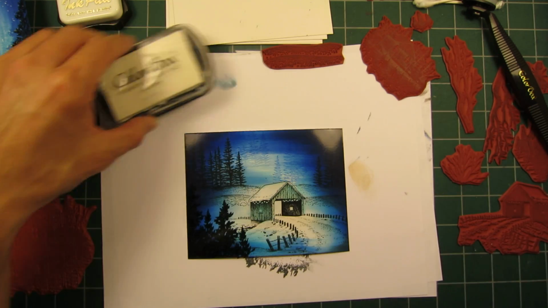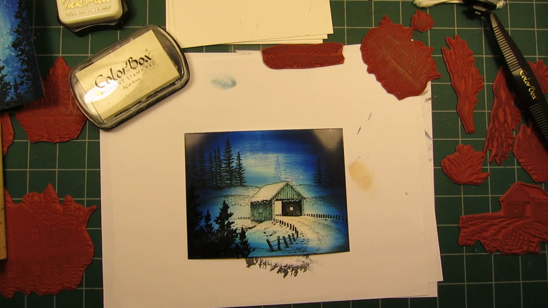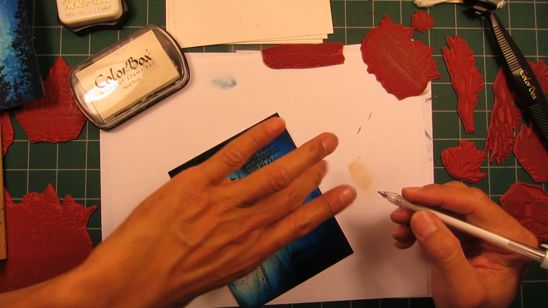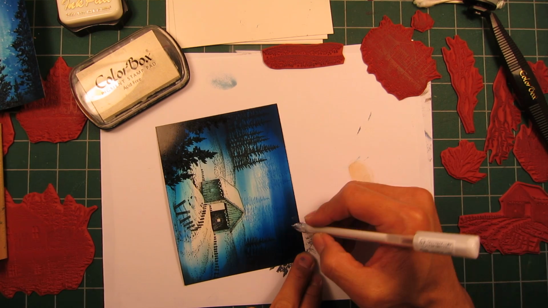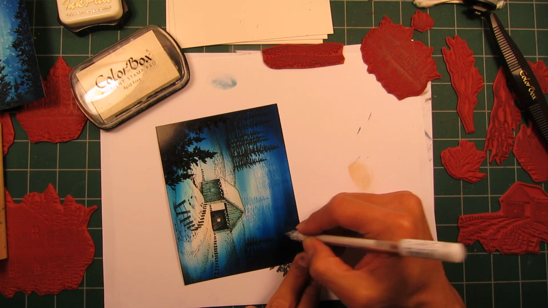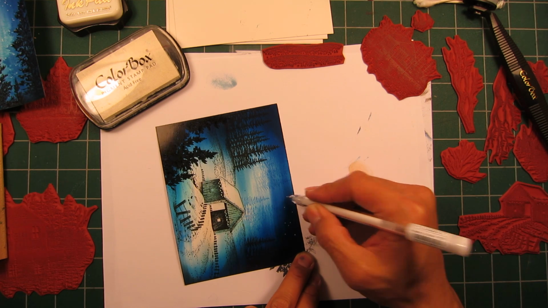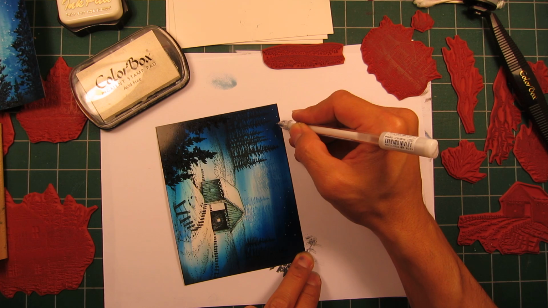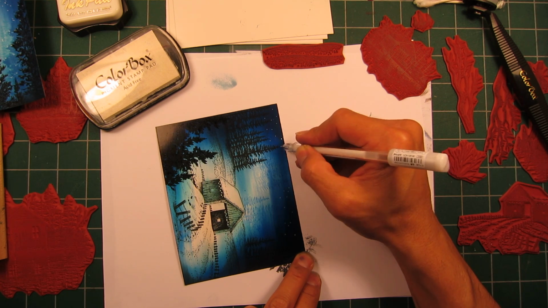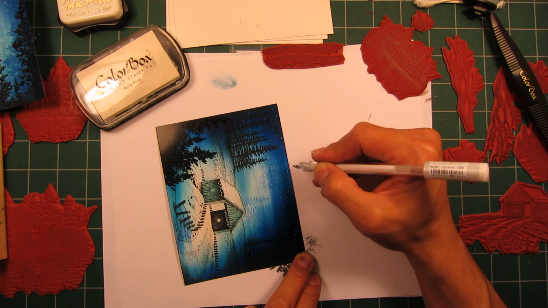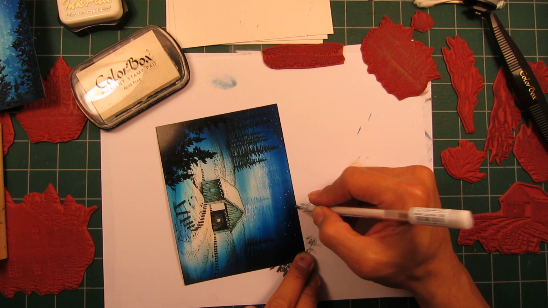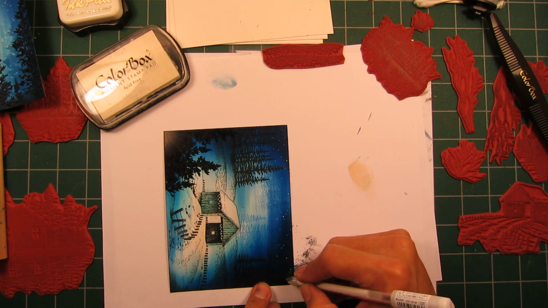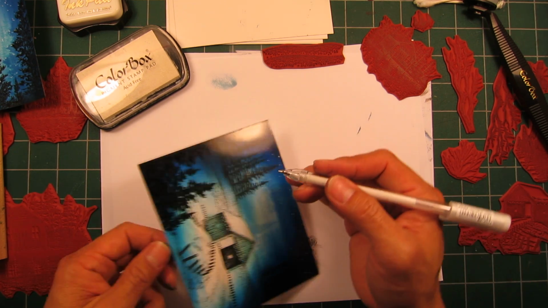Let's start off with that. Let's start off with some white gel pen, okay? And let's start adding some of this in. Now, if I'm adding it in this fashion right here, just little individual dots like that in the background, it could represent a wintry night sky, probably with no clouds, okay?